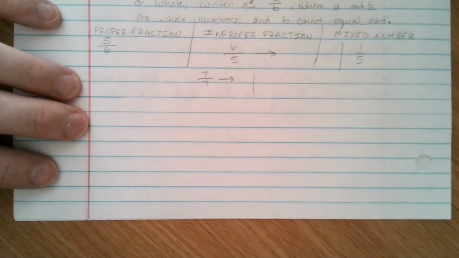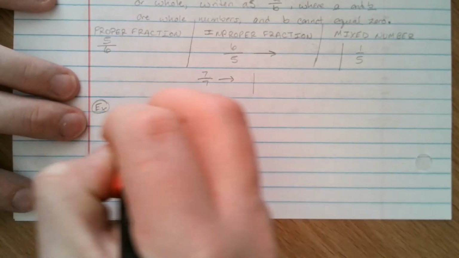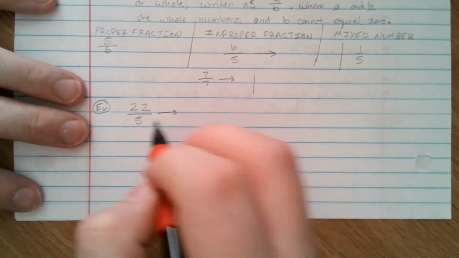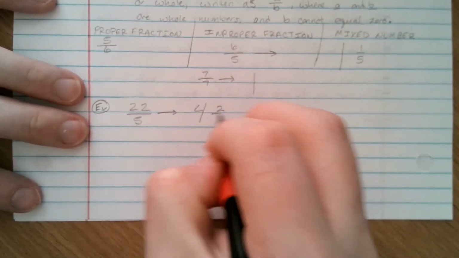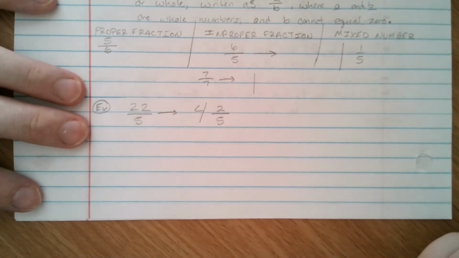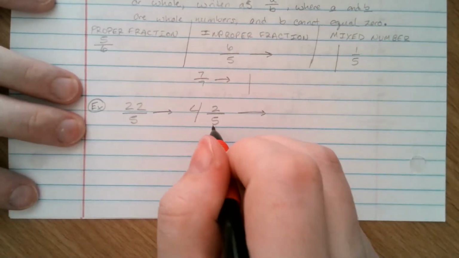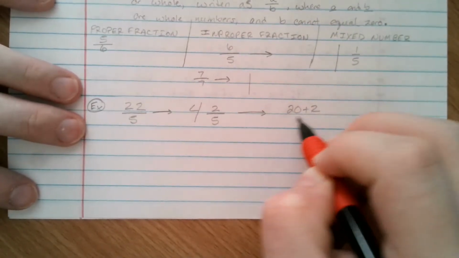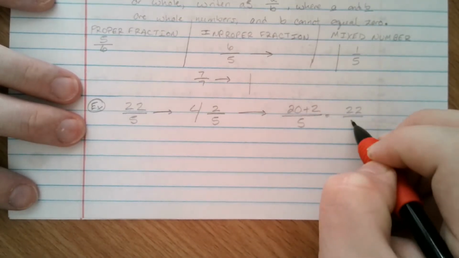Changing from a mixed number to an improper fraction and back, say we have 22/5, so we have an improper fraction. We are changing to a mixed number. 5 can fit into 22 4 times, with 2 remaining. 2 is smaller than 5, so that would be our remaining fraction. And to change it back into an improper fraction from a mixed number, 4 times 5 is 20, plus 2, with that denominator of 5, so 22/5.